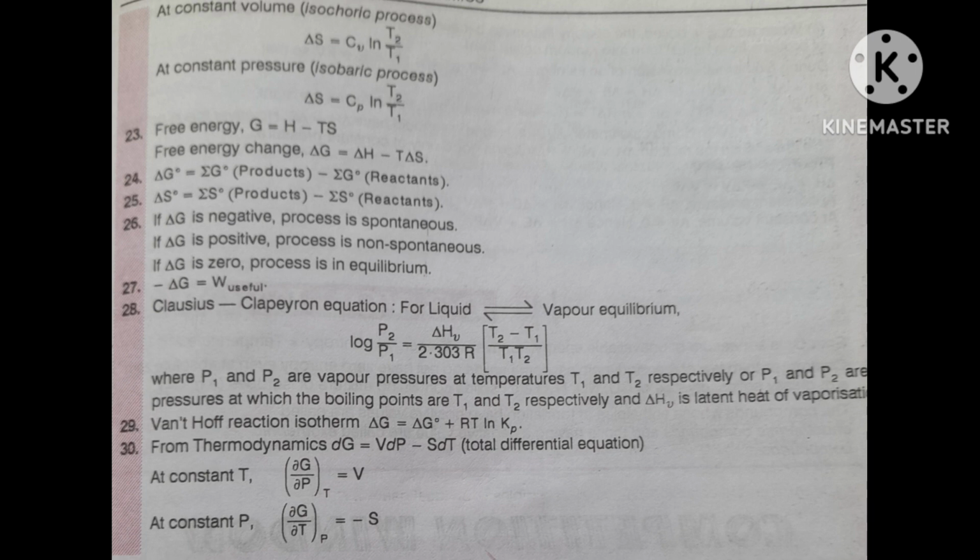Then V is equal to dG upon dP at constant T, because you got this relation when temperature was constant. That's why you should write del G upon del P, in bracket down you write T, that is equal to V.